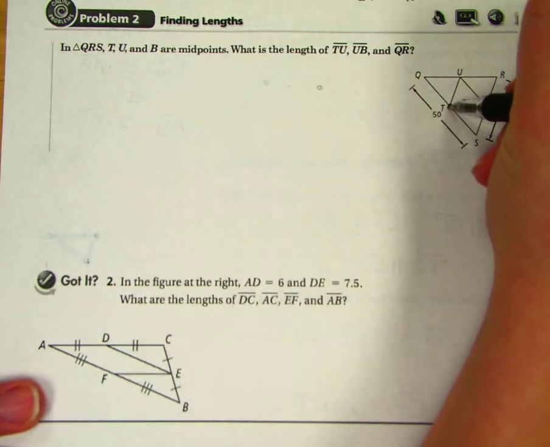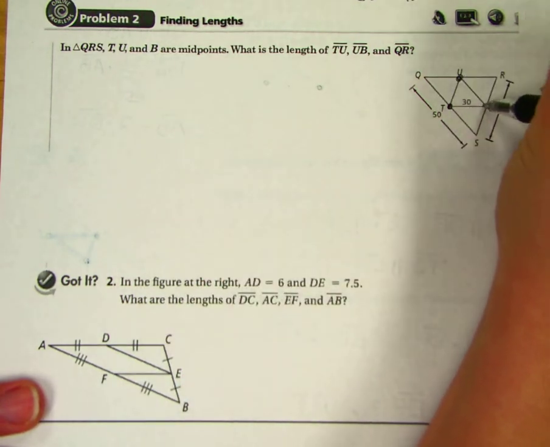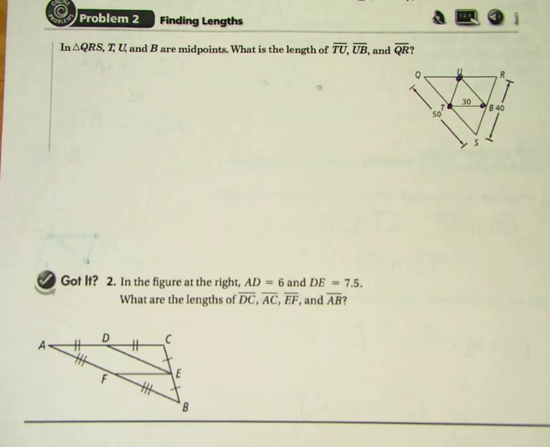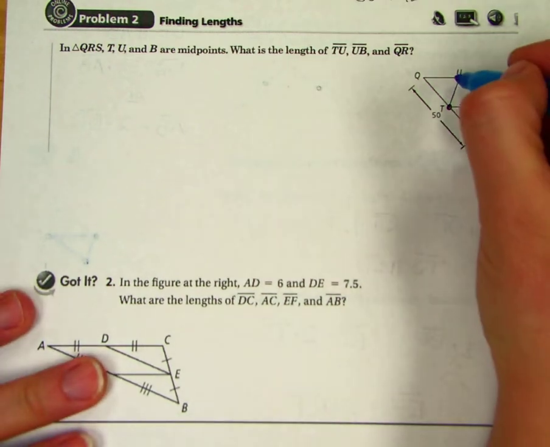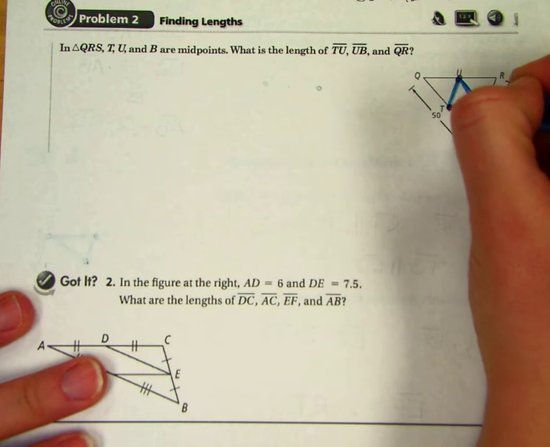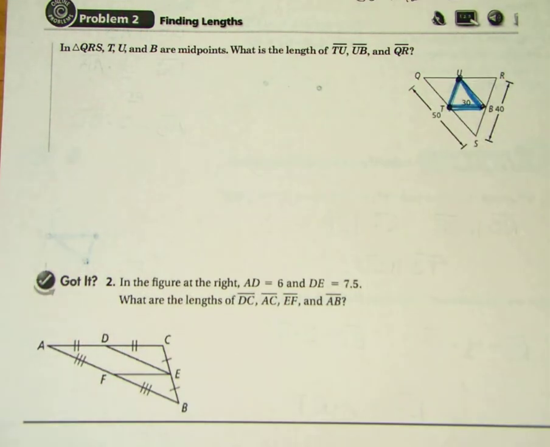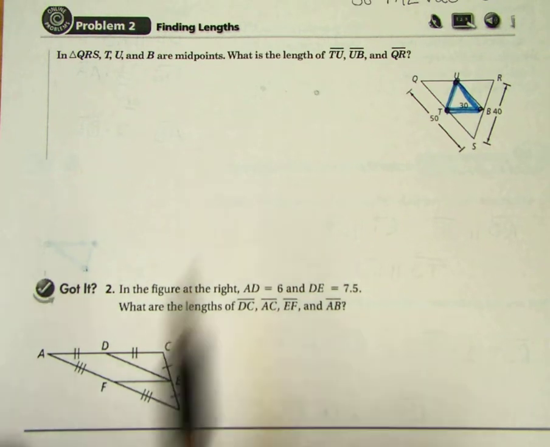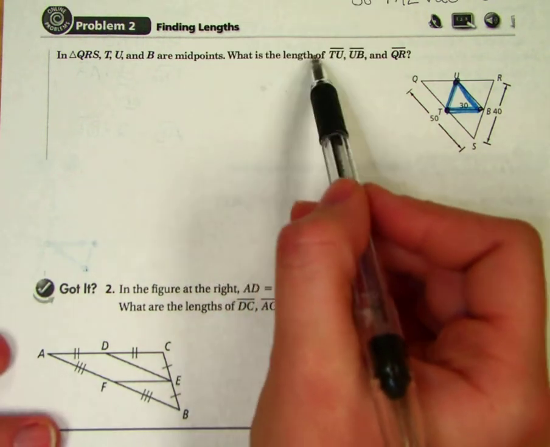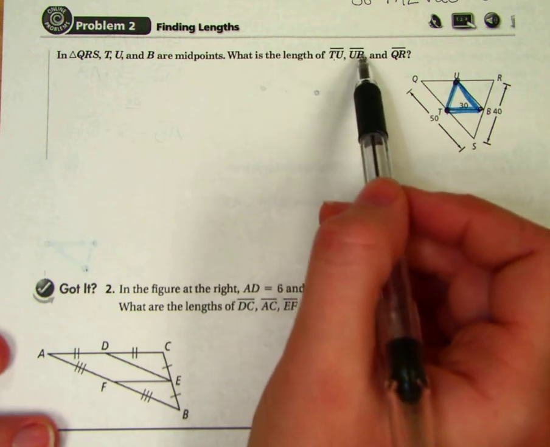So let's look here at T, U, and B. Those are my midpoints. So I'm going to highlight my mid segments here in my triangle, just so you can see them. Okay? Those are my mid segments there. So it asks us, what is the length of TU, UB, and QR?